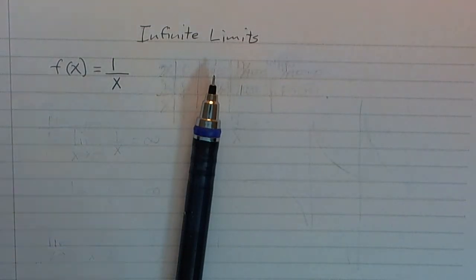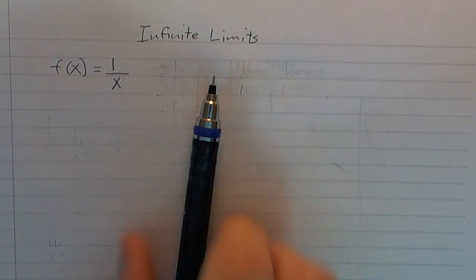Okay, let's talk about infinite limits. And to do that, we'll use this function, f of x equals 1 over x. Now, one of the things you might notice about this function right away is that it's not defined at x equals 0. And in fact, if you think back at your pre-calculus days, you may notice that there's a vertical asymptote there at x equals 0, because remember, vertical asymptotes occur whenever the denominator of these rational functions is equal to 0 and the numerator is not. Okay, so you've got a non-zero numerator and a 0 denominator. There's a vertical asymptote there.